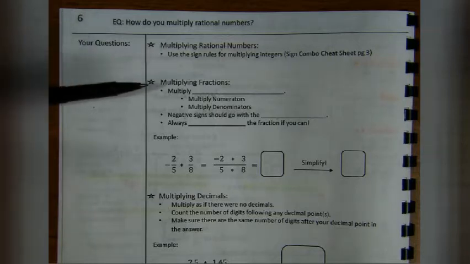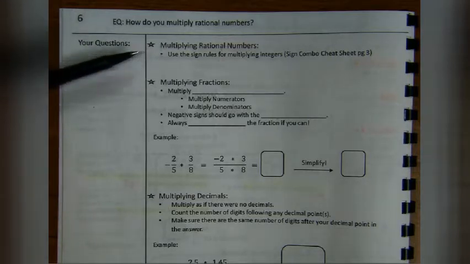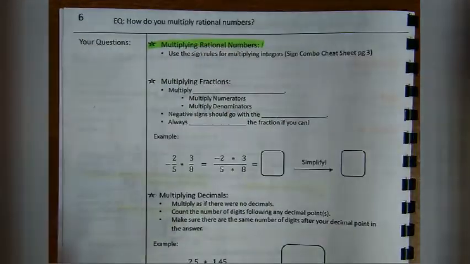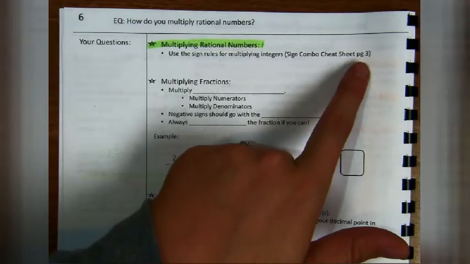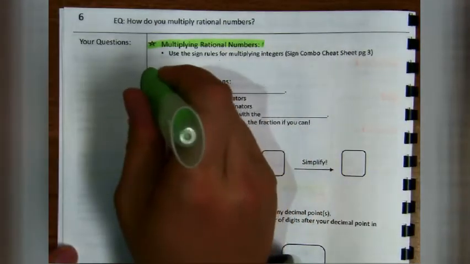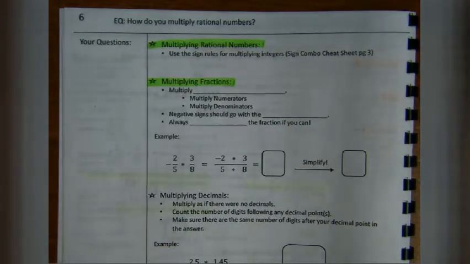Okay, so first thing that I want to point out is that you guys need to use the sign rules when it comes to positives and negatives. So that is on page 3 of your notes. All of that's going to do is determine if your answer is positive or negative. Again, use those rules from page 3. Okay, next thing we're going to talk about is multiplying fractions.